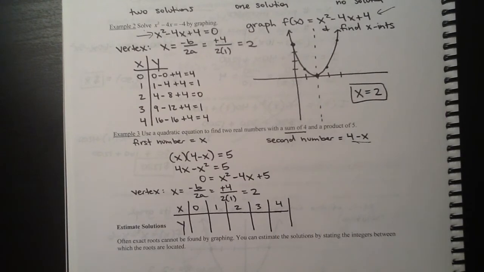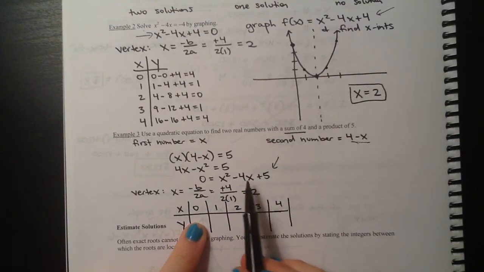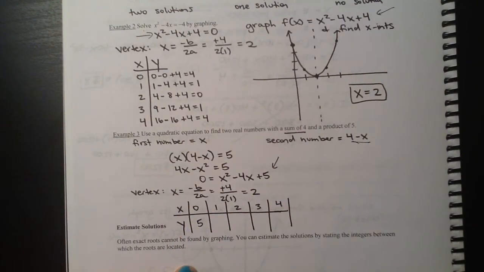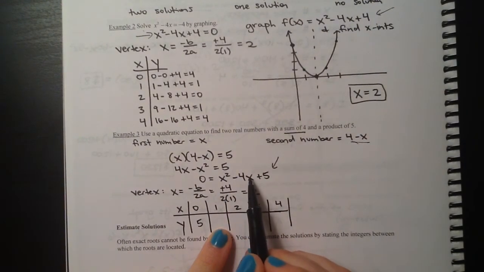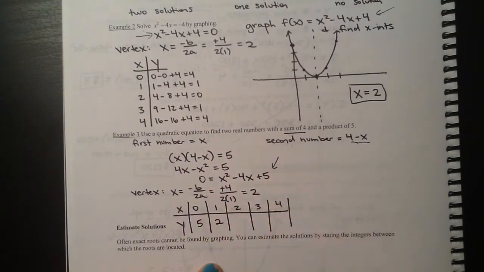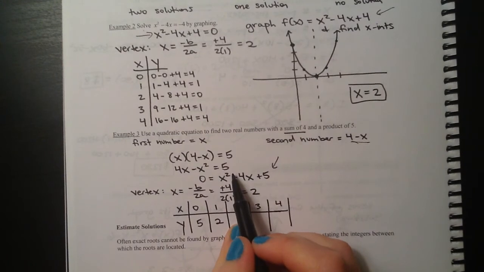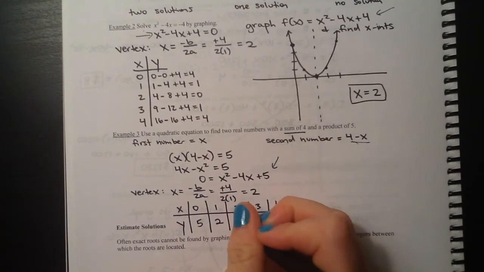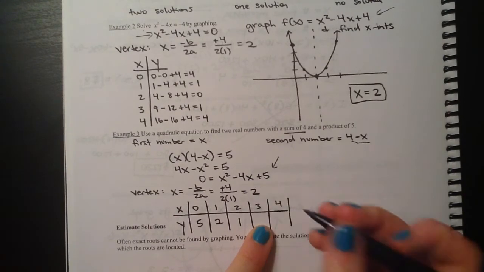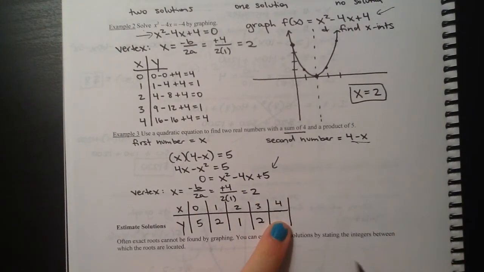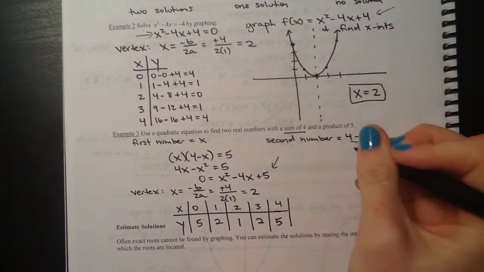Okay, so I guess we're going to do a lot of the plugging in our head. This is the equation that we're plugging into. So 0 squared minus 0 plus 5 gives me 5. When I plug 1 in here, 1 squared minus 4 times 1, so 1 minus 4 is negative 3, plus 5 is 2. And I plug in 2. 2 squared is 4, minus 8, so 4 minus 8 is negative 4, plus 5 is 1. And plug in 3. 3 squared is 9, minus 12, that's negative 3, plus 5 is 2. And then plug in 4: 16 minus 16 is 0, plus 5 is 5. Okay, so those are my values.